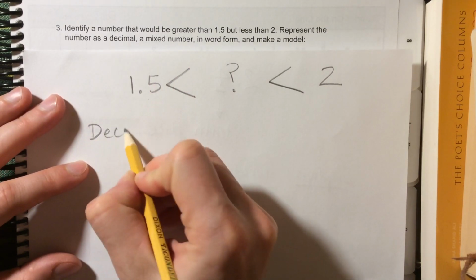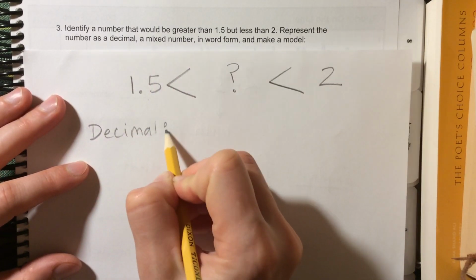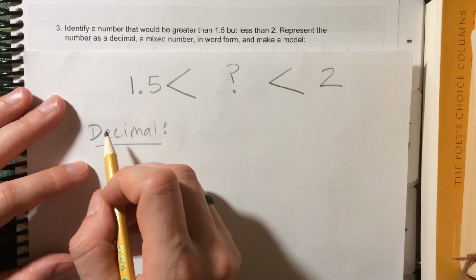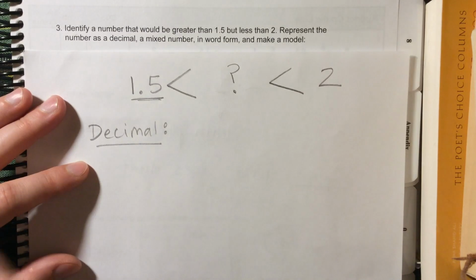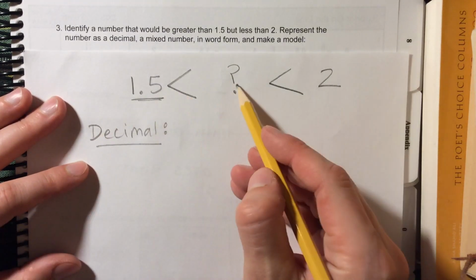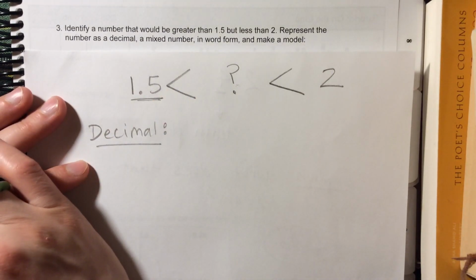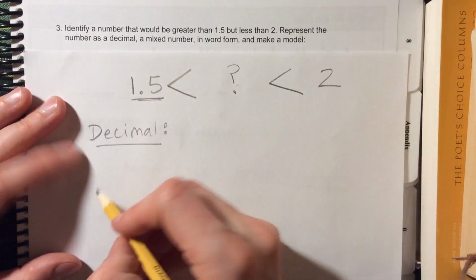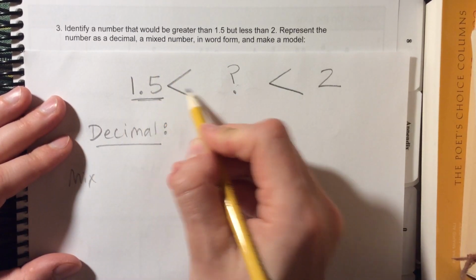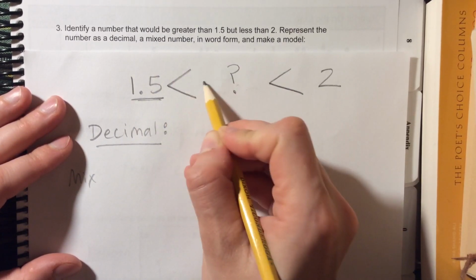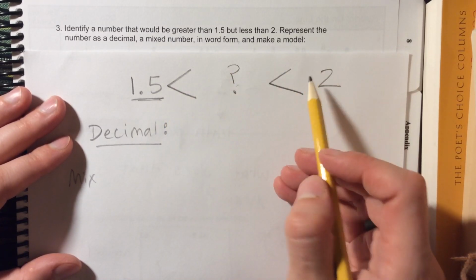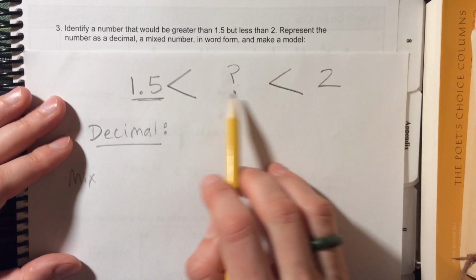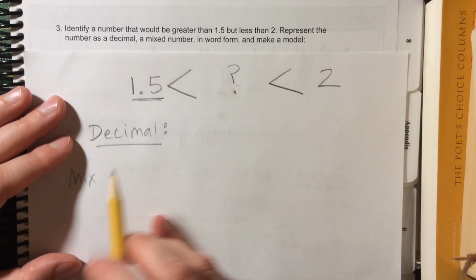So you need to identify it as a decimal. This is an example of a decimal. So what number is a decimal? It also says that is a number that is a decimal that is bigger than 1.5, muy grande de esta, but más chiquita, smaller than this one.